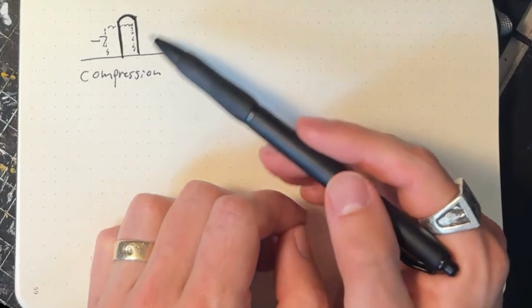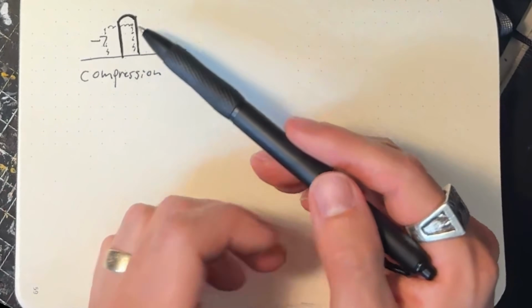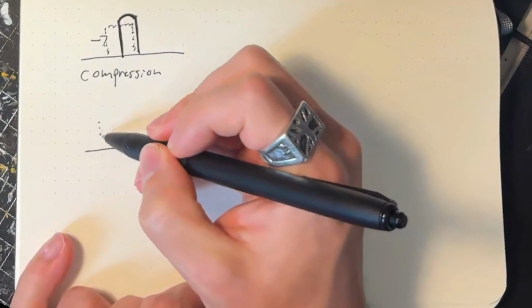Sometimes it's not by design. You can also think of this when you're crushing down an aluminum can. You compress that down. Next, we've got deflection.